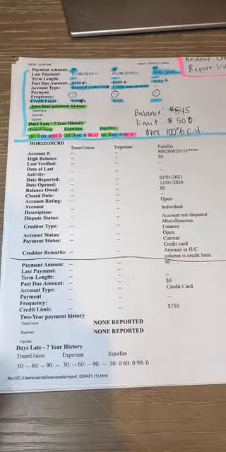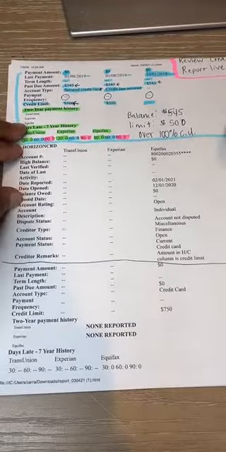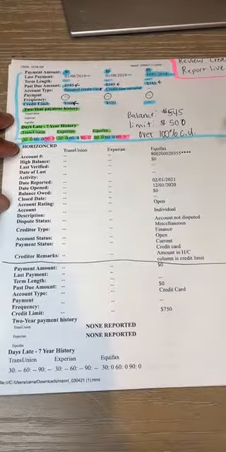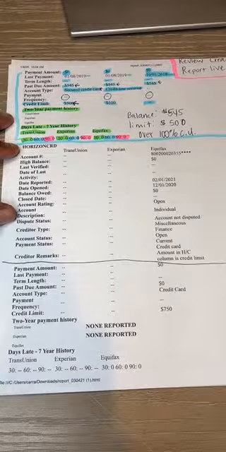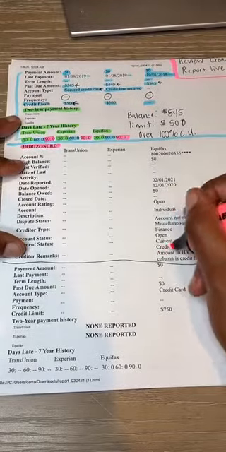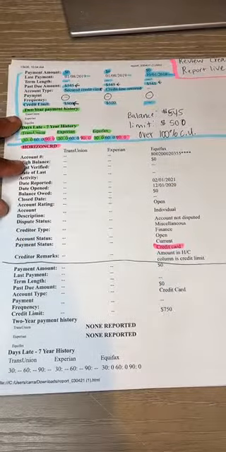Let's look at this next account. And this is a very different scenario. Okay, this is a very different scenario. Here it gives us the creditor's name. This is a Horizon credit card. Just because I know, but here's also where it tells me it's a credit card.